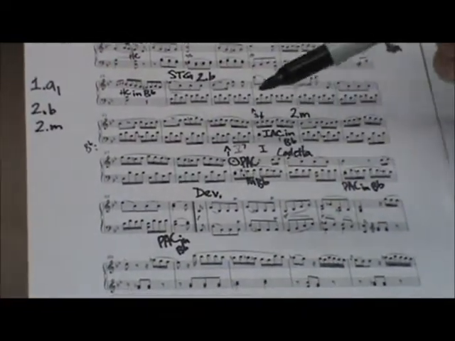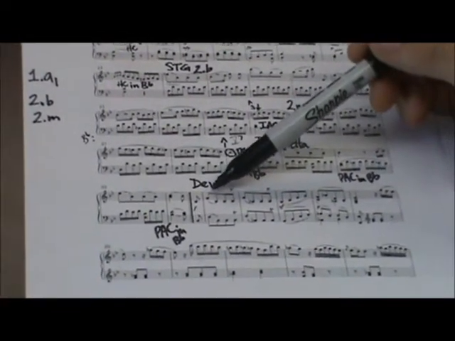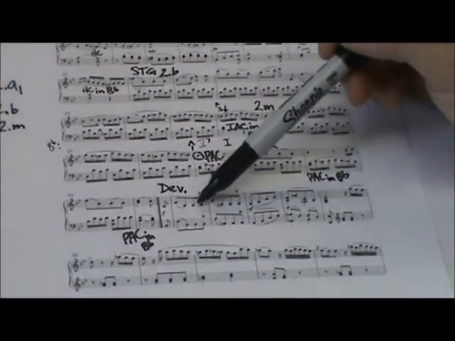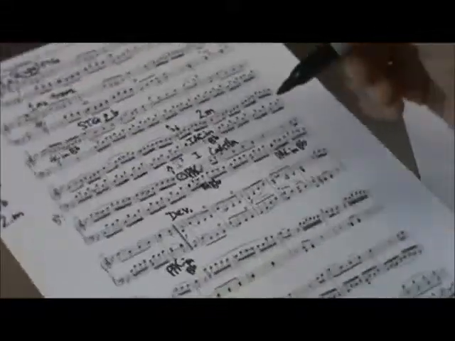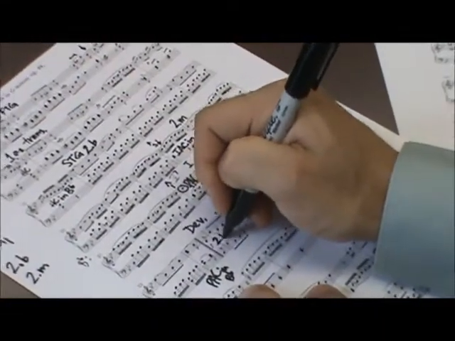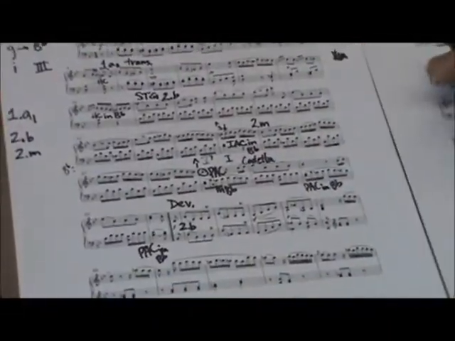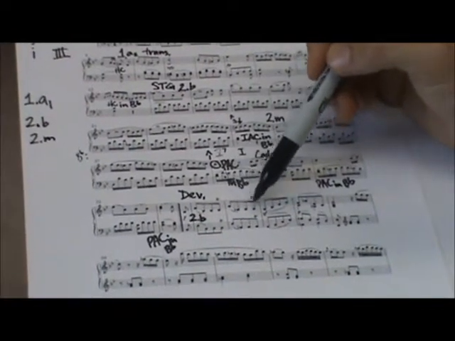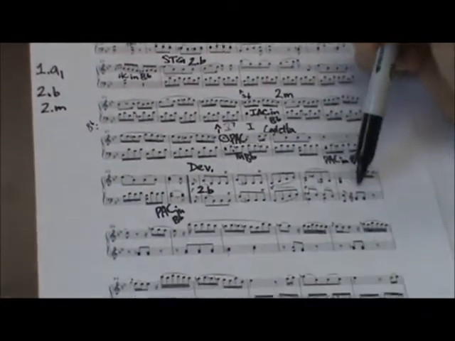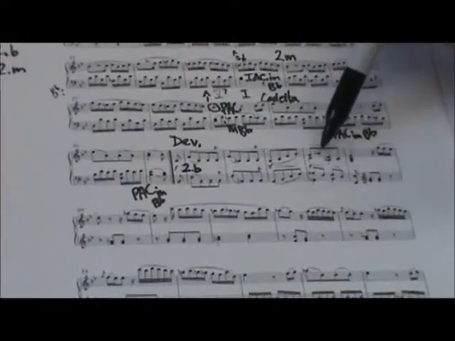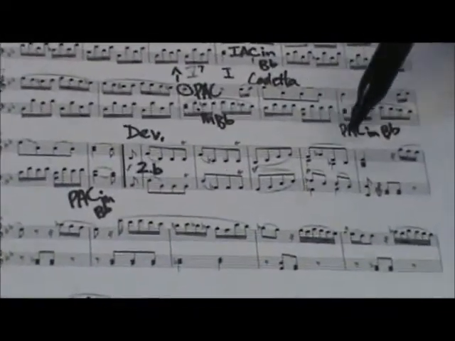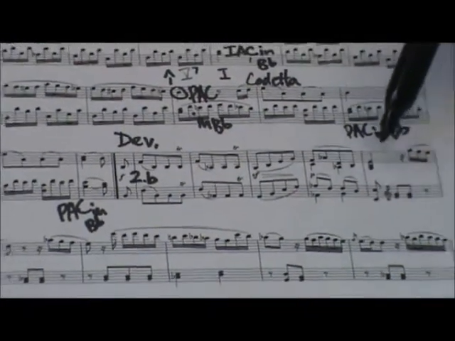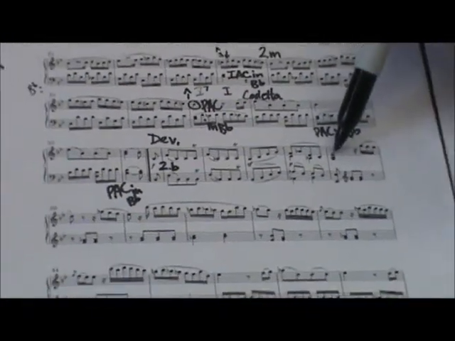So here's our development, and it kicks off with that same idea, at least that opening motive. So it's derived from 2B. But look what it does, introducing an accidental here. Those A flats, that's not in the signature. He's adding that because we're modulating. See the 5-1 here in E flat.